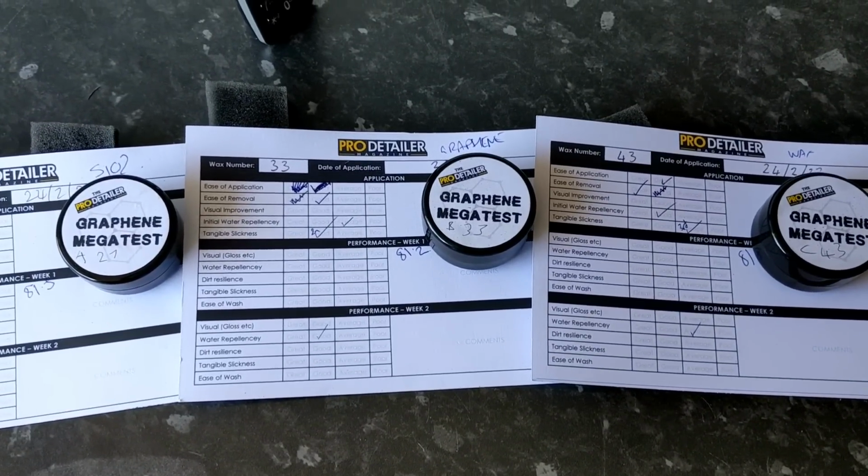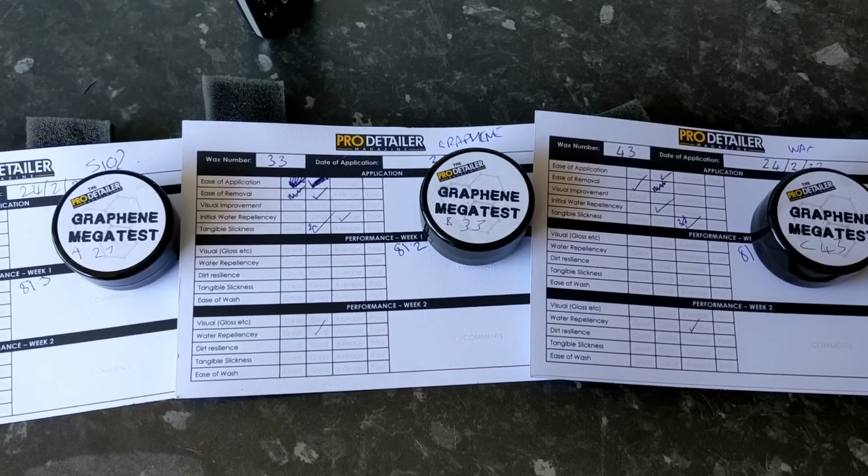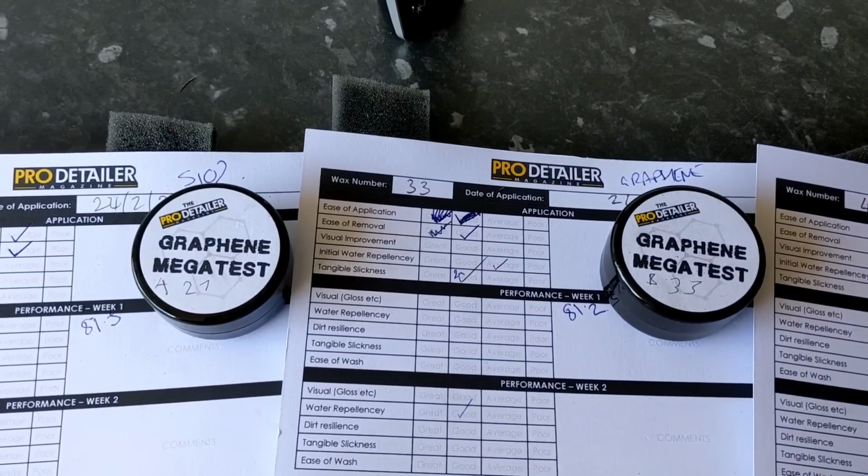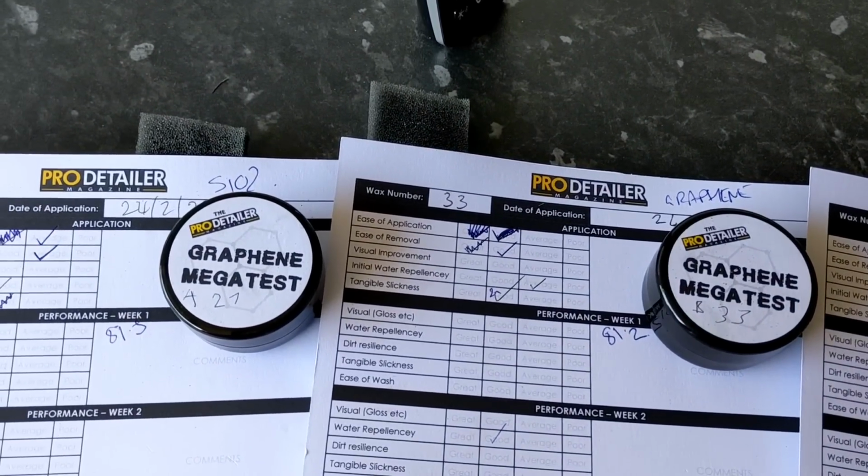Well, I'm just getting this spreadsheet up here. I've even password protected it. Problem is I've forgotten the password. Oh no, that's it. Okay, hang on.